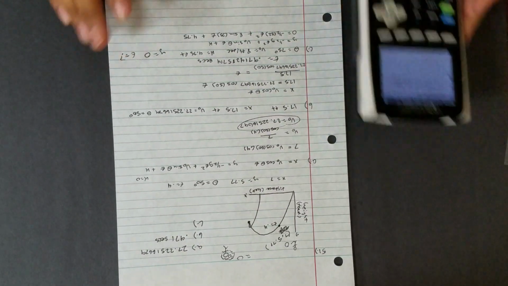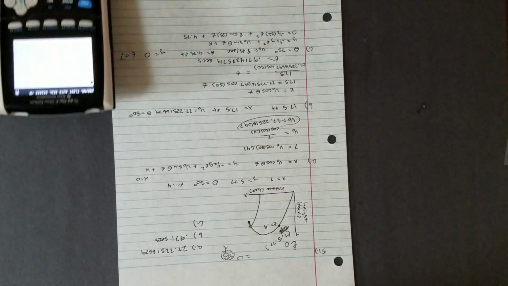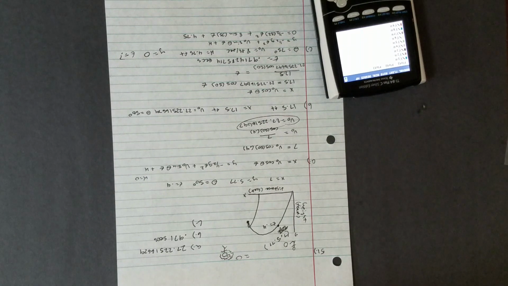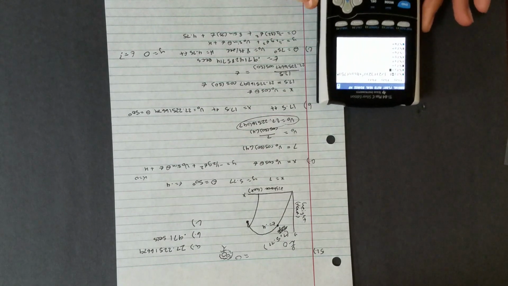And from here we just use our calculator again. y is equal to negative 1/2 times 32 times x squared plus 8 sine 75 x plus 4.75. Okay. Oh, sorry. There we go.